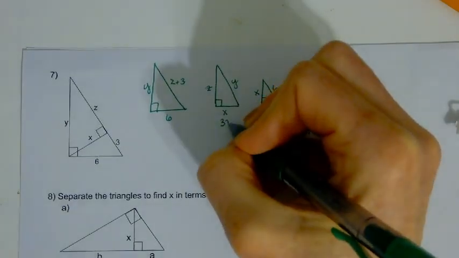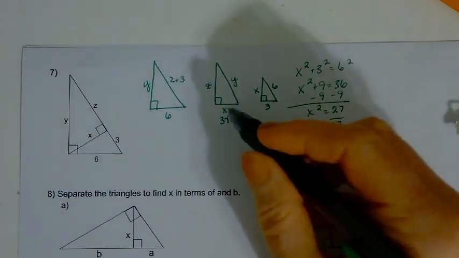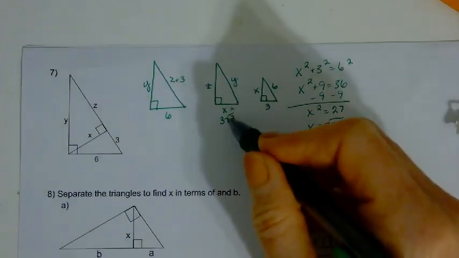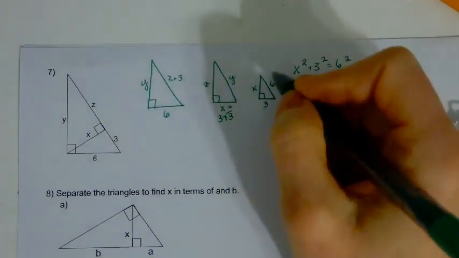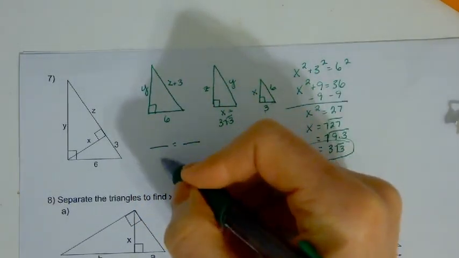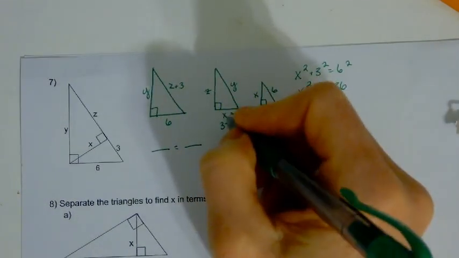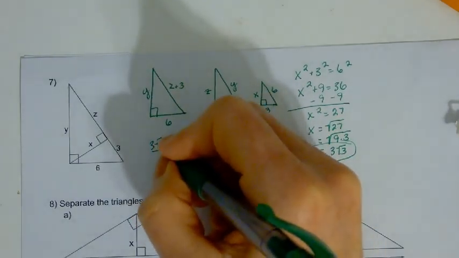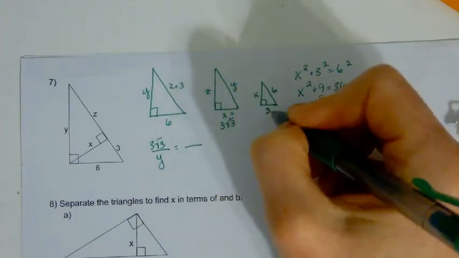Can I now find Y? Well, we can compare this side to the Y as the 3 is to the 6. Right? Then we just have one variable. So you're looking for either a proportion that is missing just one number or has the same variable in it. Okay, in this case we can compare 3 rad 3 to Y, the short leg to the hypotenuse, as this short leg is to this hypotenuse. We could do that, and we could solve for Y.